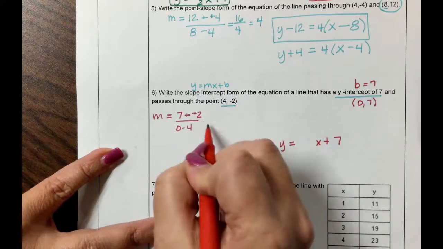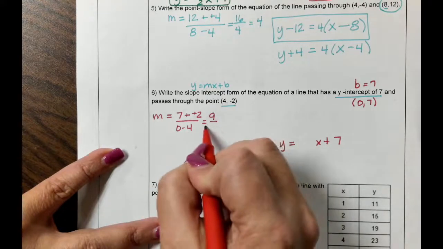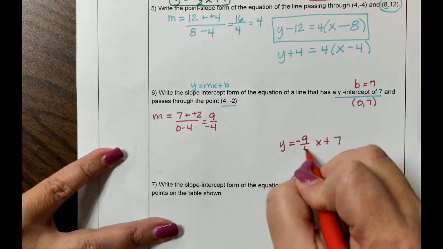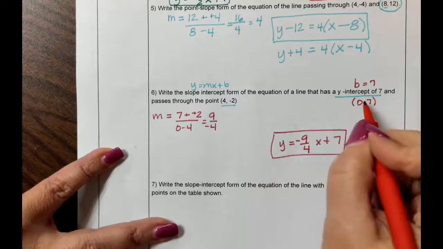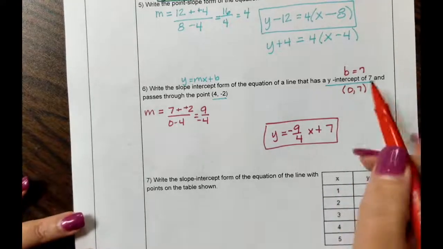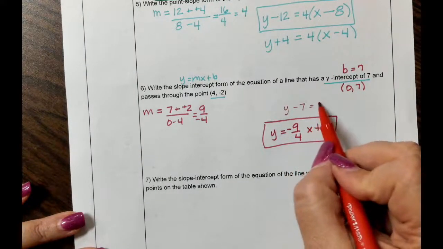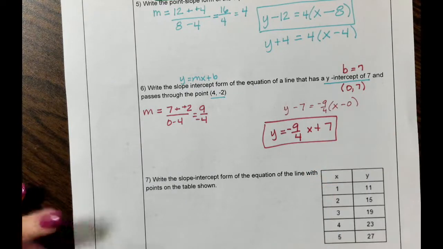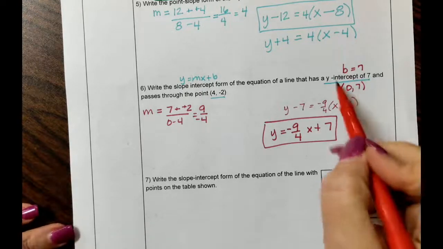Fix that double negative there. 7 plus 2 is 9. 0 minus 4 is negative 4. So 9 over negative 4, negative 9/4, and my equation is y equals negative 9/4 x plus 7. Because that was the y-intercept, I didn't have to do anything else. I could have, but it would have ended up being y minus 7 is equal to negative 9/4 x minus 0. And so that's why it ends up being the same. So just take that shortcut that I gave you, the y-intercept already.